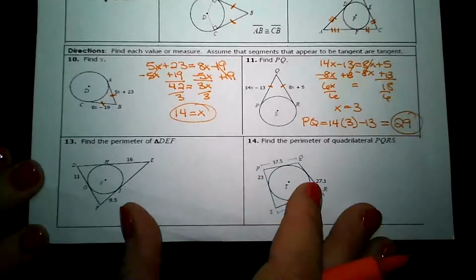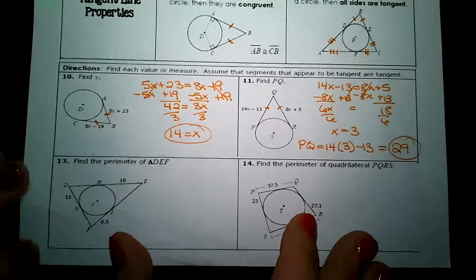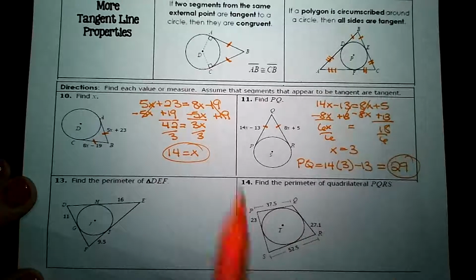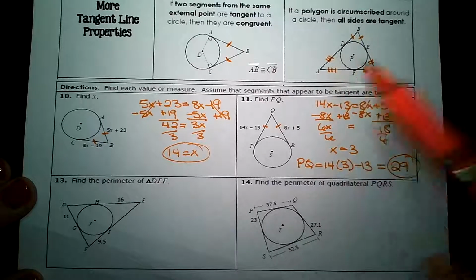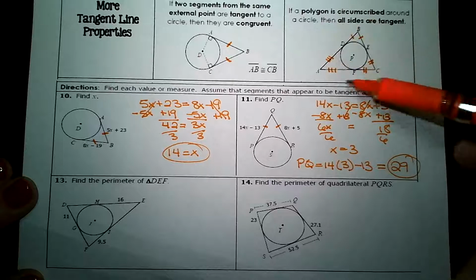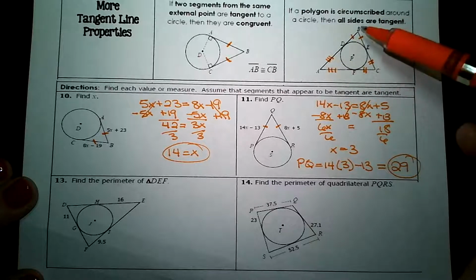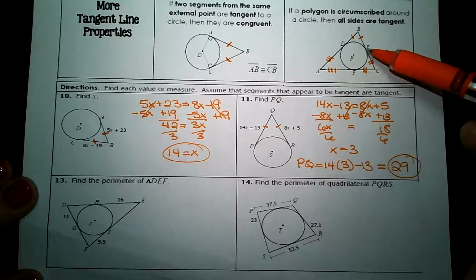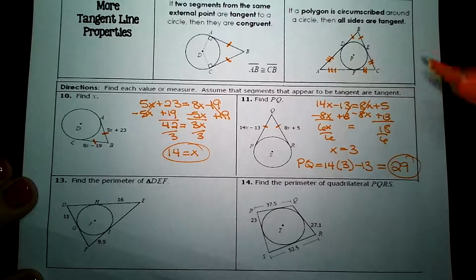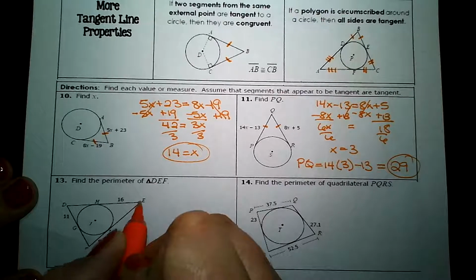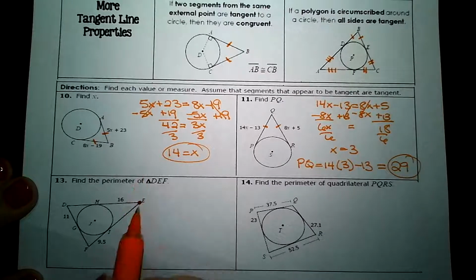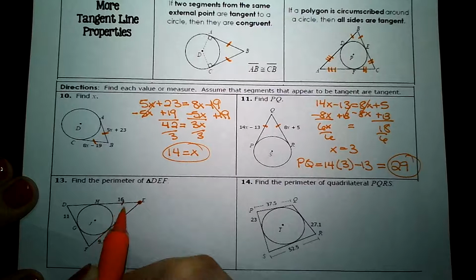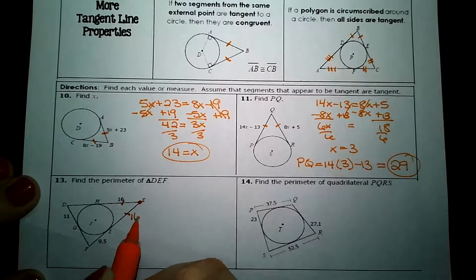All right, what about this problem down below? Now we're looking at the circumscribed polygon. So take a look at our notes over here. Every single exterior point holds 2 tangent lines, and those 2 tangent lines are equal to each other. So let's start with point E out here. Point E has one tangent line that's 16, which means it actually has 2 tangent lines that are 16.